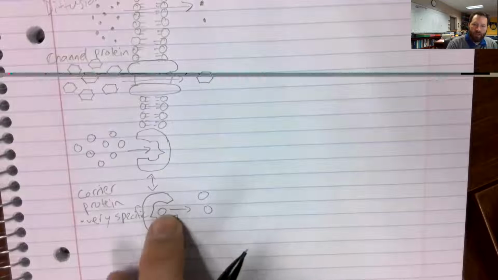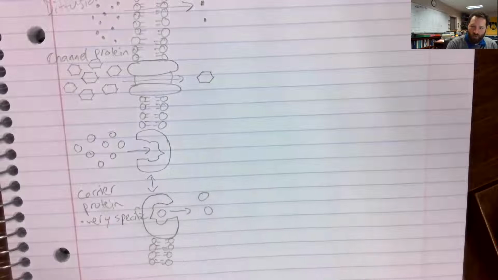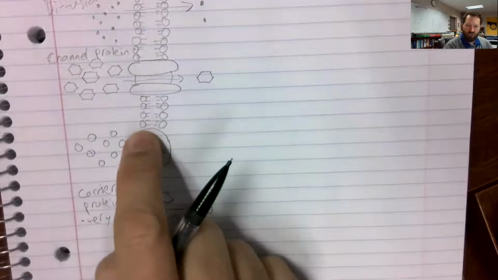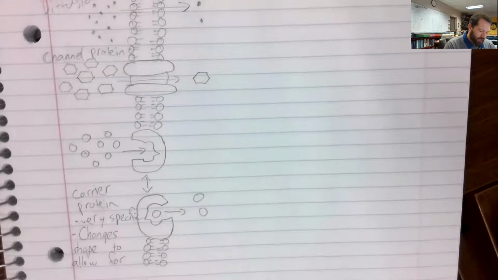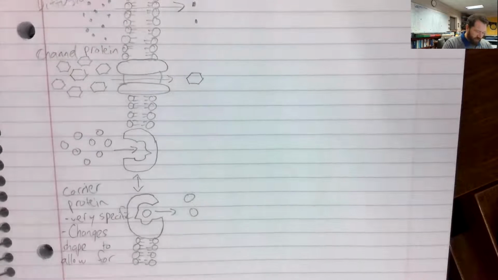So what you see happening here is the substrate goes into the enzyme, it can close around it, and the back end opens up, and the molecule comes out. So it can be very specific. You see there, it's looking just for these big circles, wherever they happen to be. But it also changes shape to allow for, and I'm going to finish that sentence in just a minute.